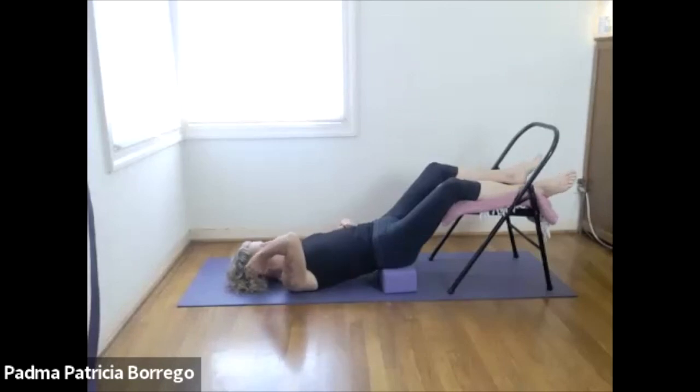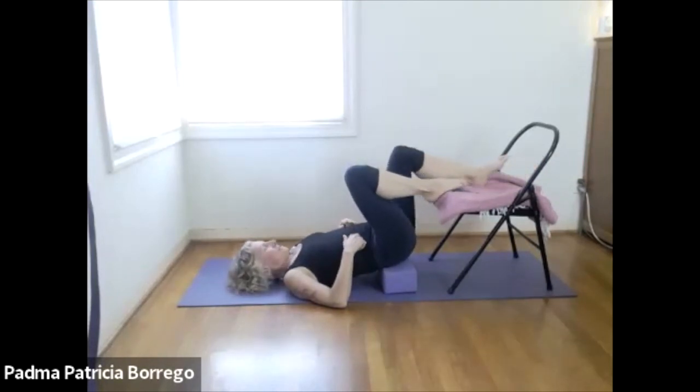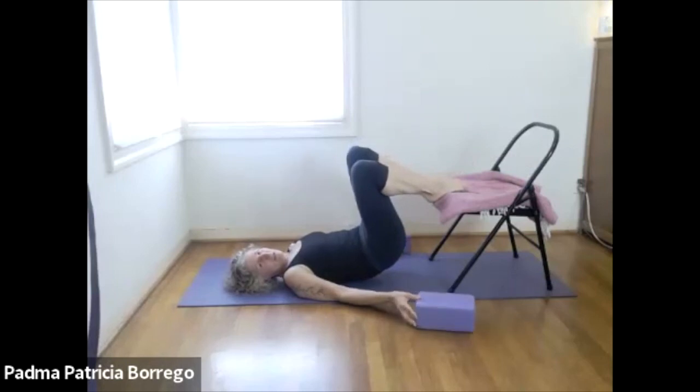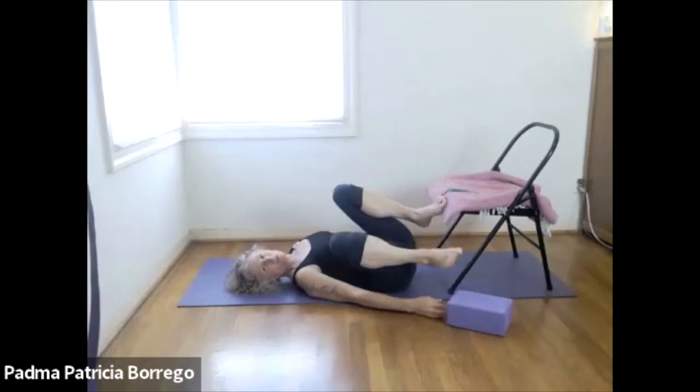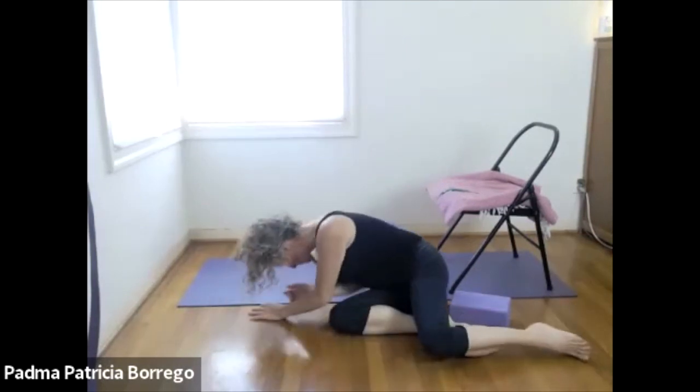And slowly, slowly, wiggling fingers, toes, just a little bit of movement. Bending your knees. Just a little bit of tilt to scoop the hips up. Slide the blocks out and slowly, slowly roll the spine down. The spinal roll. And then roll into your side. And slowly come up.